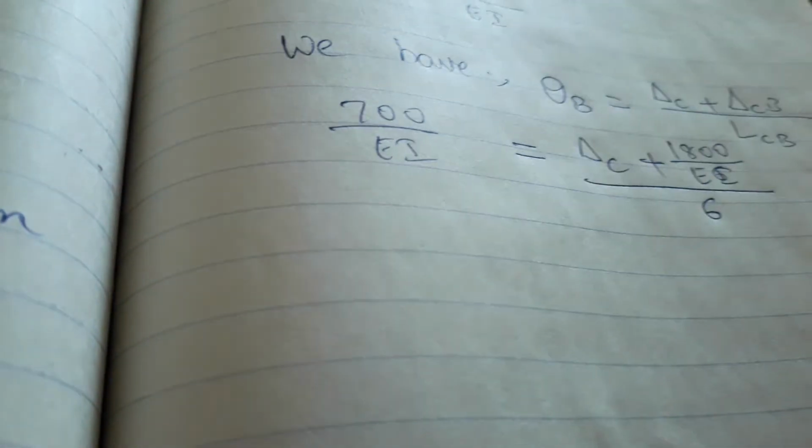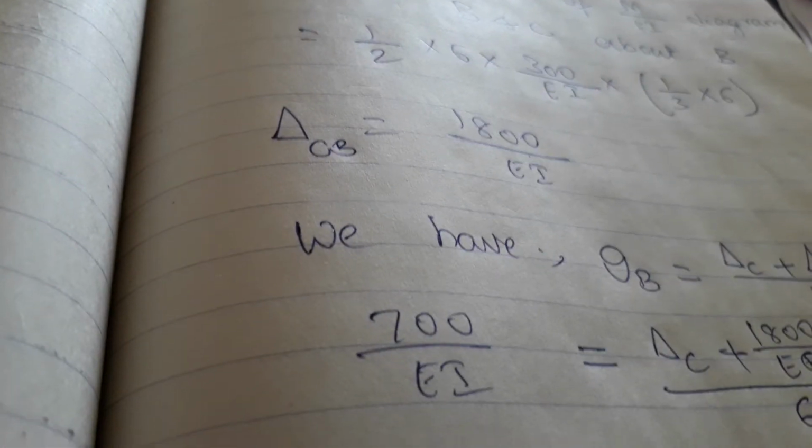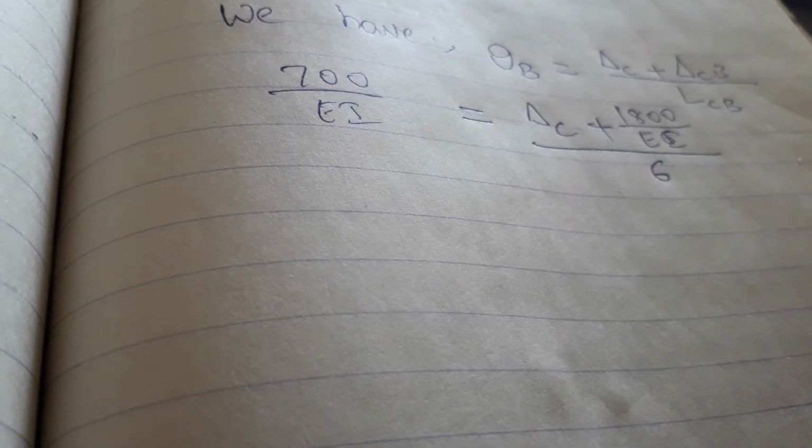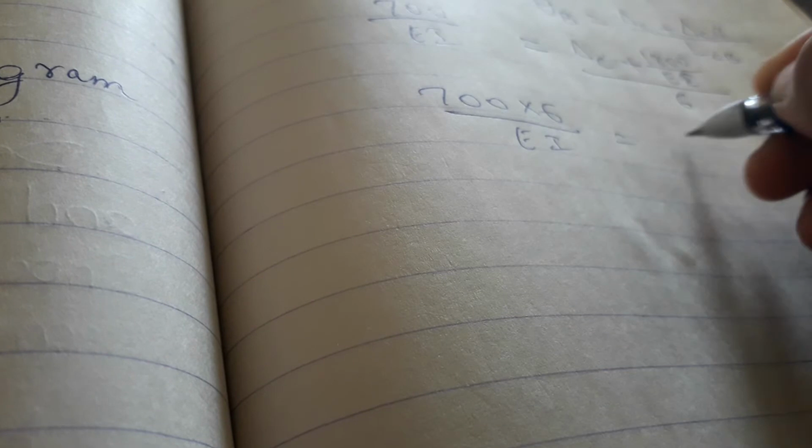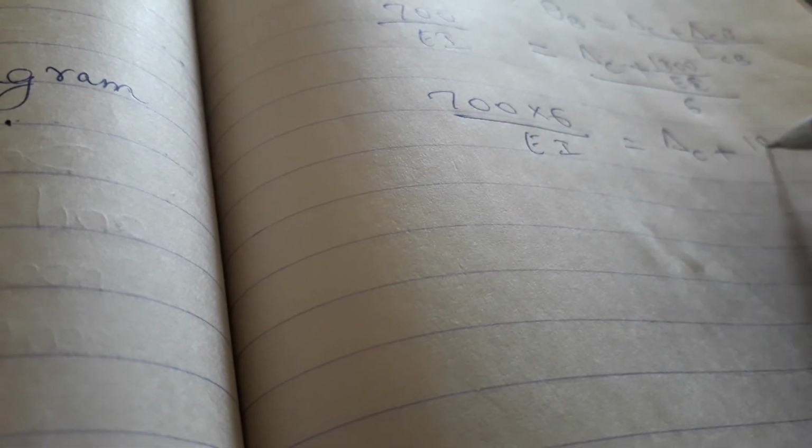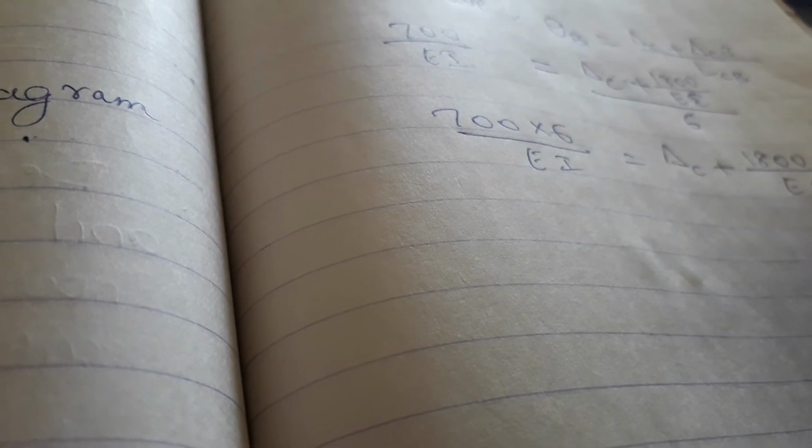So when you simplify this, 700 into 6 divided by EI is equal to delta C plus 1800 by EI.